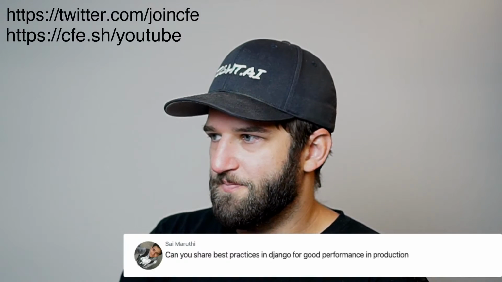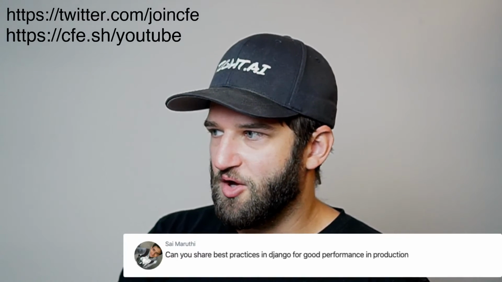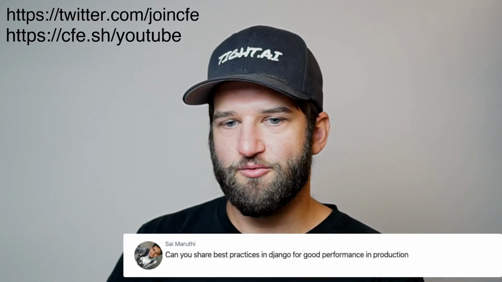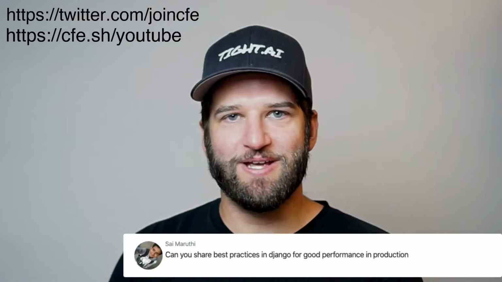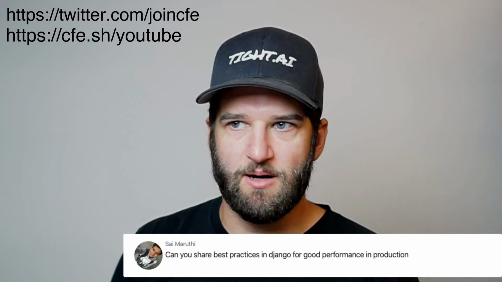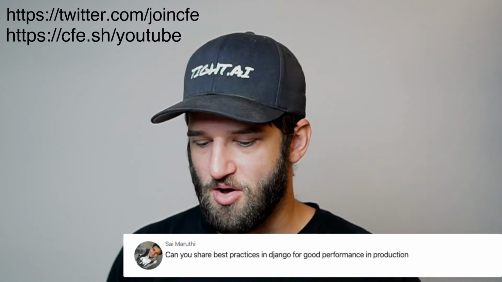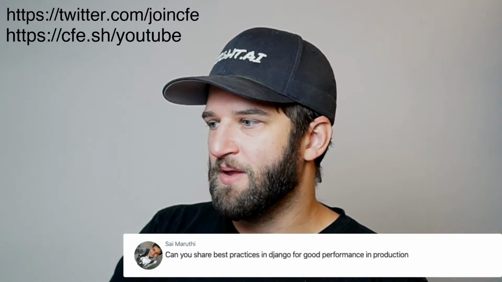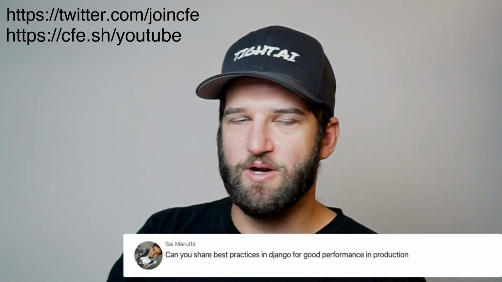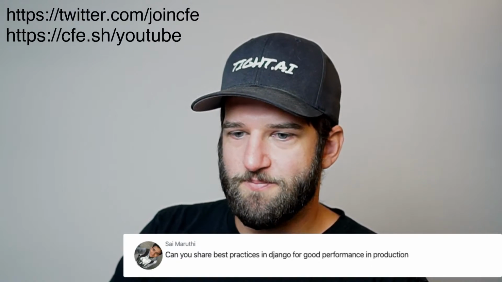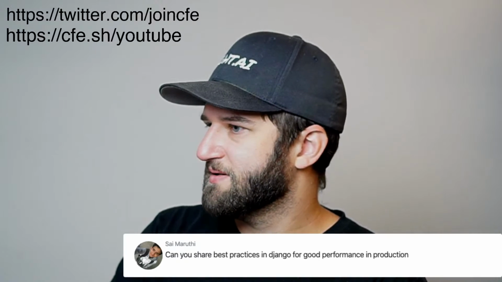Cool. So can I share best practices in Django for good performance in production? I think one of the biggest challenges a lot of people have for good performance is how they query the database. A lot of times you'll do really inefficient queries to the database, and it makes your page load a lot longer. So select_related is one of those things that I recommend, and also not querying the database when you don't need to. That's another thing that is pretty cool. So yes, thanks for that.